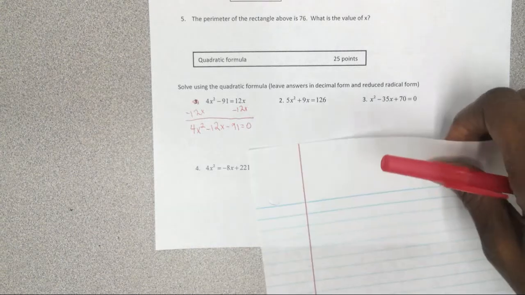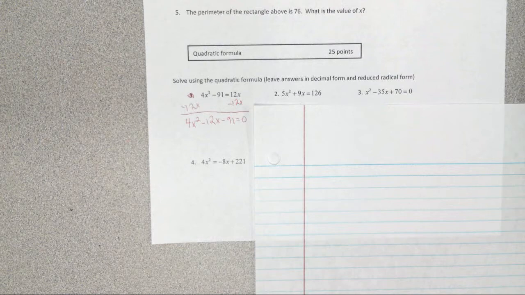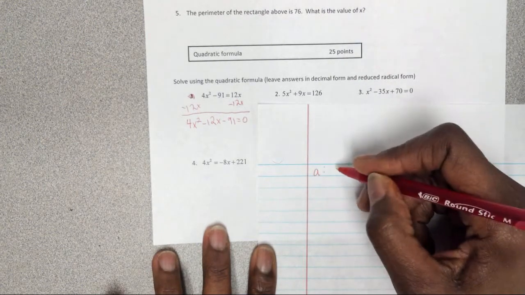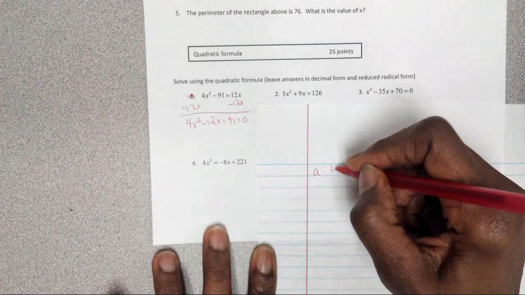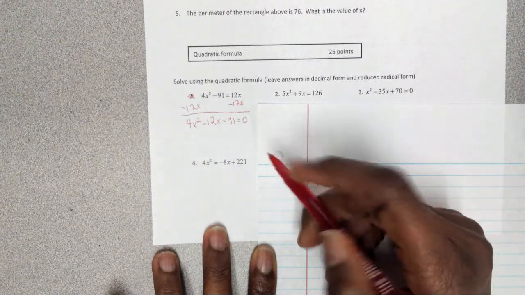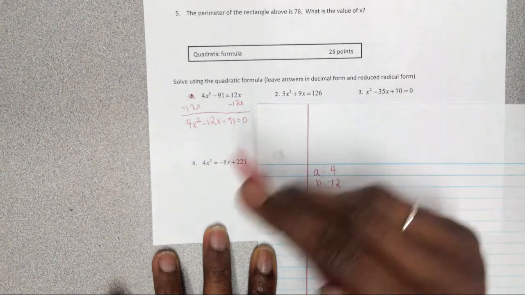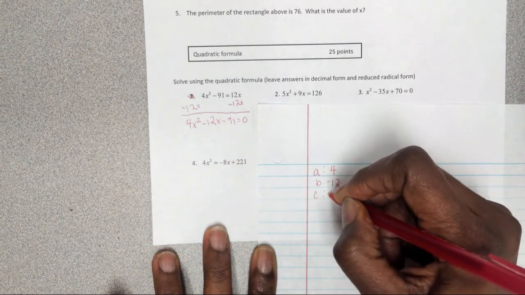So I'm going to identify my A, B, and C. My A is going to be 4, right? The number that's in front of the square term. My B is going to be negative 12, the number that's in front of the x. And then my constant is going to be my C.